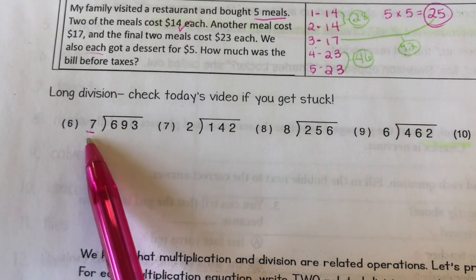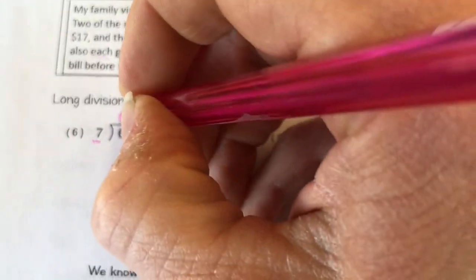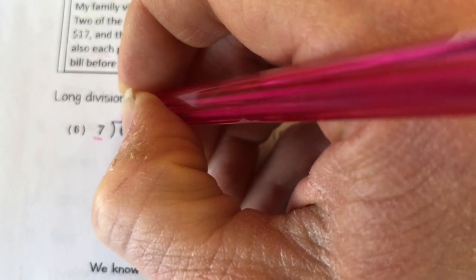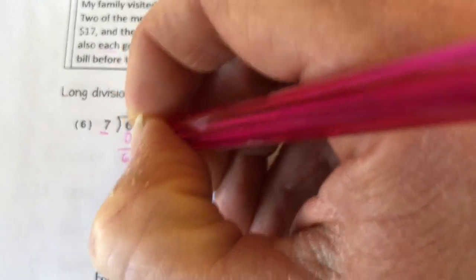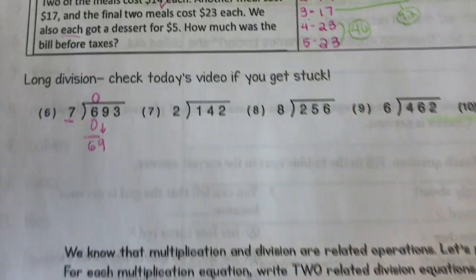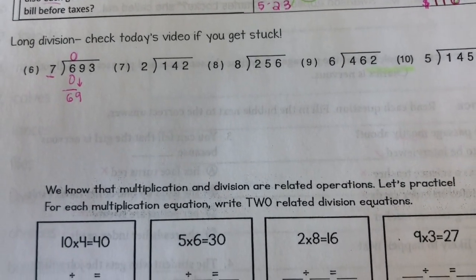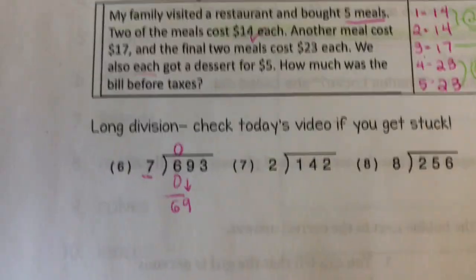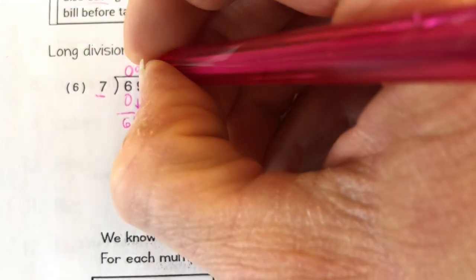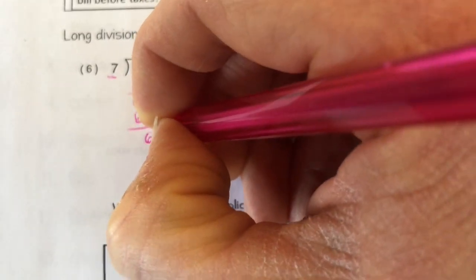Okay, so 7, can it go into 6? Nope. We don't have enough room. So it's a 0. 0 times 7 is 0. 6. Now I bring down the 9. How many times does 7 go into 69? So it's almost 70. So we know if you think about it, it's going to be 9, right? Because it's almost 70. So 9 times. 7 times 9, 63. With a difference of 6. Now I bring down my 3.